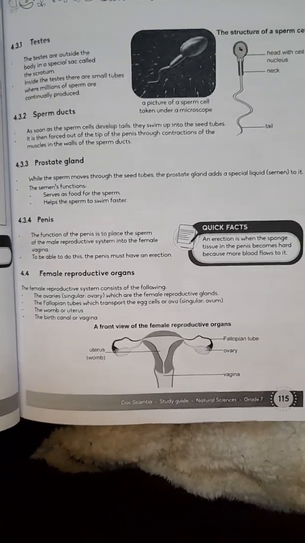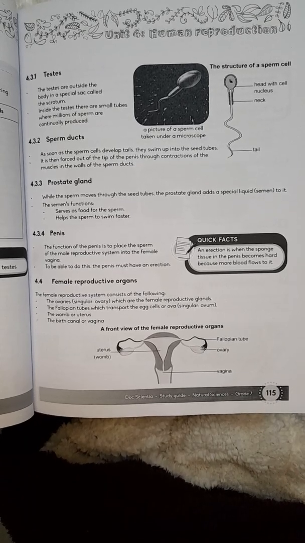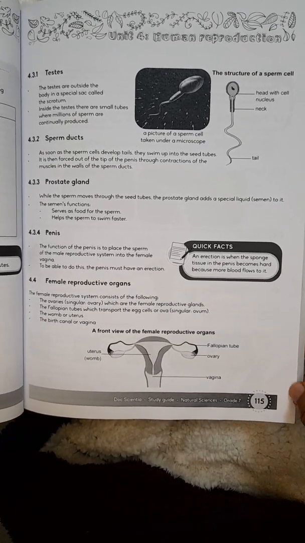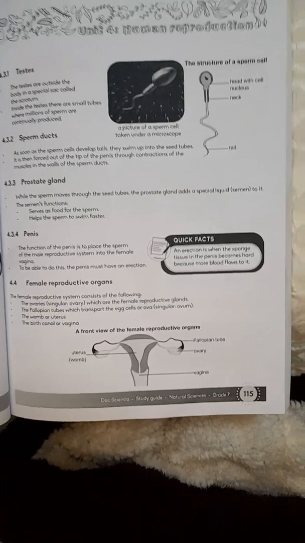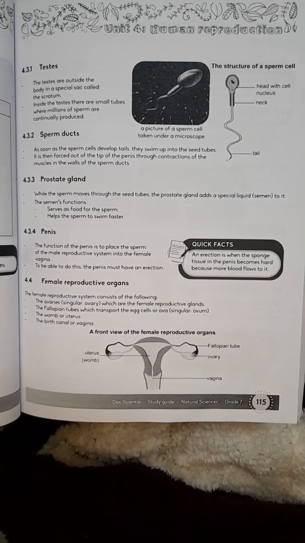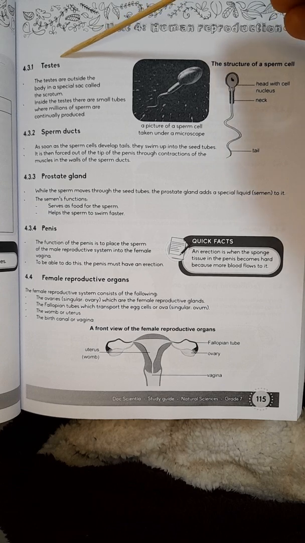Just let me adjust my camera again. Yes, nice and clear. Okay, so we're gonna look at each organ one by one. I don't know if this is clear. I really want this to be so clear. Yes, so we start by looking at the testes.